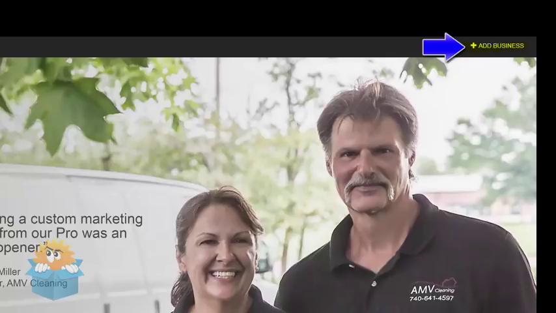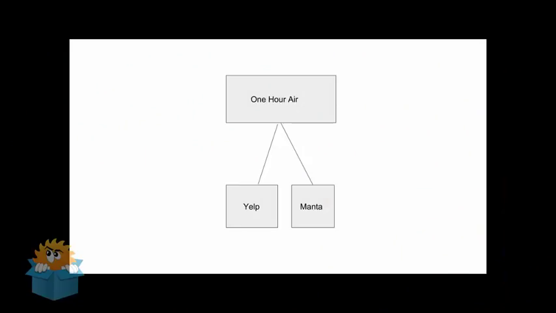Those sites are what a lot of people call buffer sites, meaning that they're pointing the links at the yelp.com/Scott's 1 hour air, but they're not putting the links directly to the money site, which is 1hourair.com. So they're pointing it to the Yelp page. The Yelp page is getting stronger, getting bigger, getting more puffed out. The trust score is getting higher. And in turn, that link juice is being passed on to your website, and it's making your website stronger.